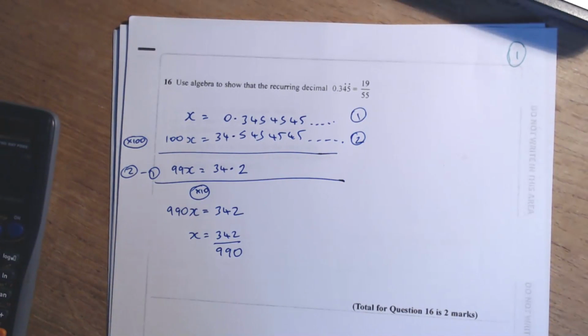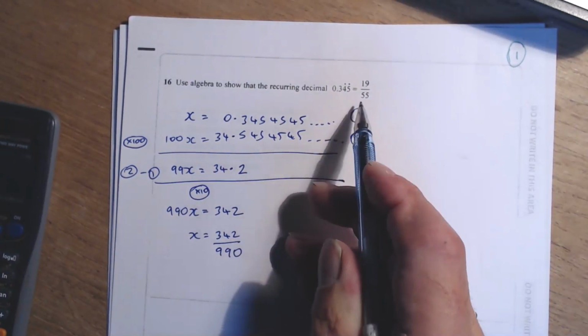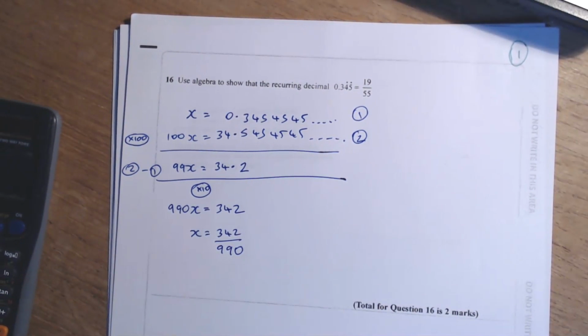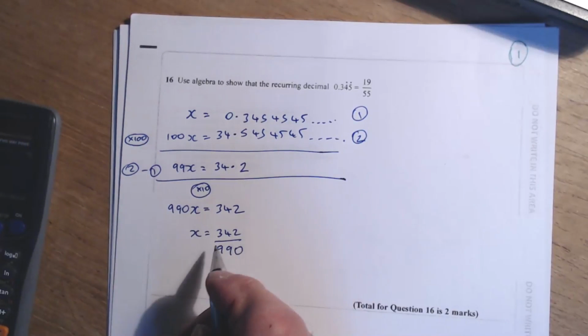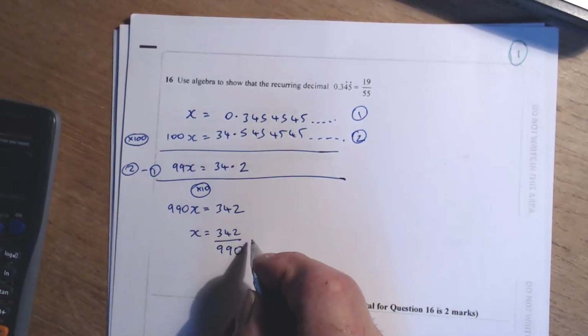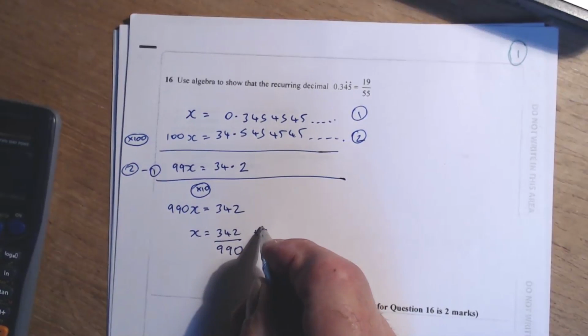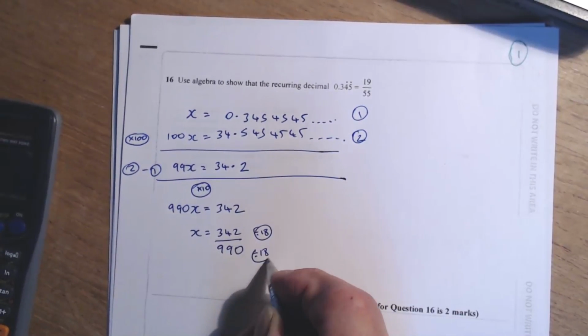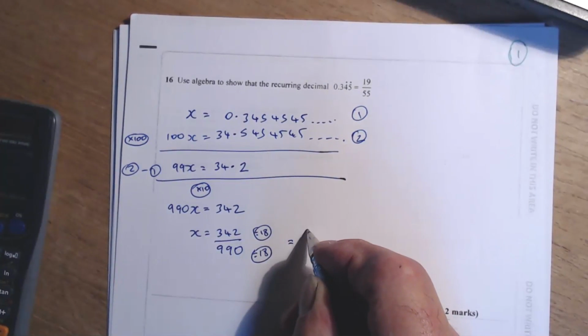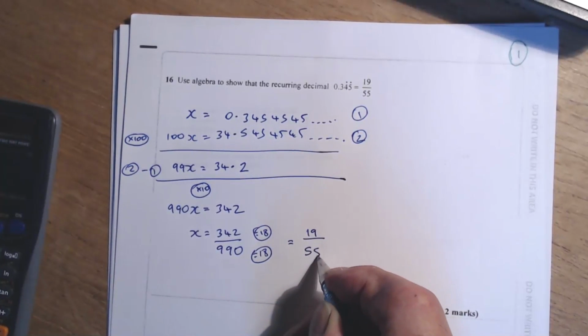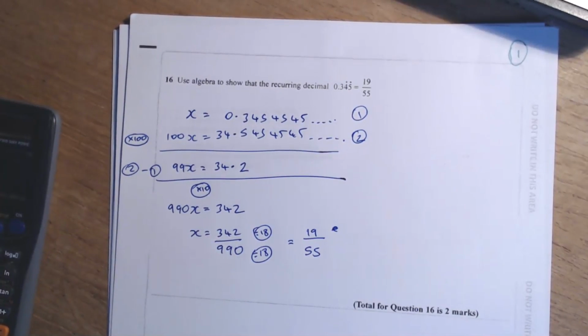Now, I think at this point I'll attempt to cheat. We know the 990 has got to go to 55. So do 990 divided by 55 in the calculator, and you see you get 18. So to simplify this all in one go, let's divide top and bottom by 18, and we get 19 over 55, which is what we had to show. So that's topic 1 that I wanted to cover: turning a recurring decimal into a fraction.